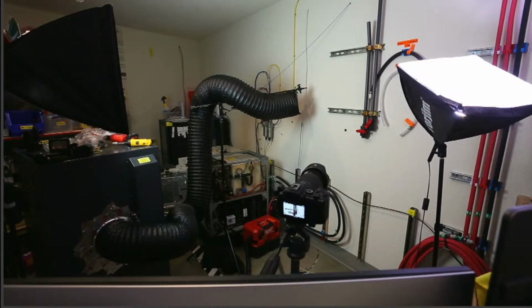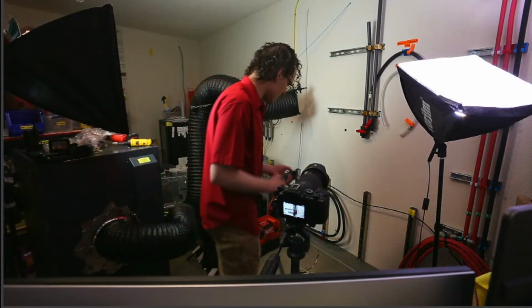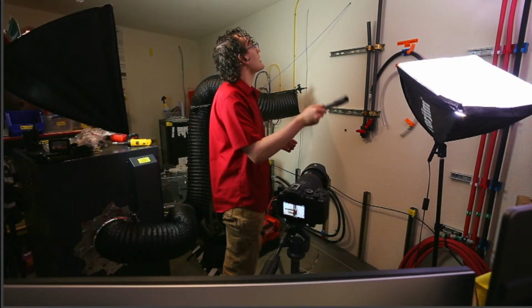Where's a short piece to use as a guide for this? I know I have a 90 around here that I've been using for this exact purpose. There we go. I've got a little 90 with a short piece on it.